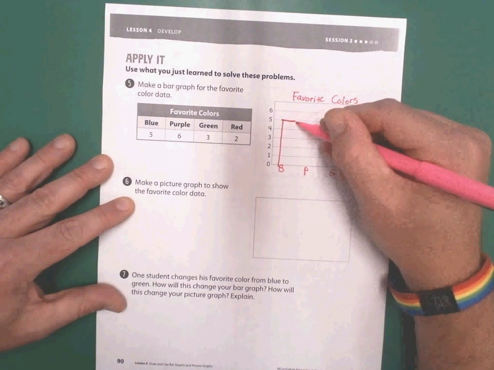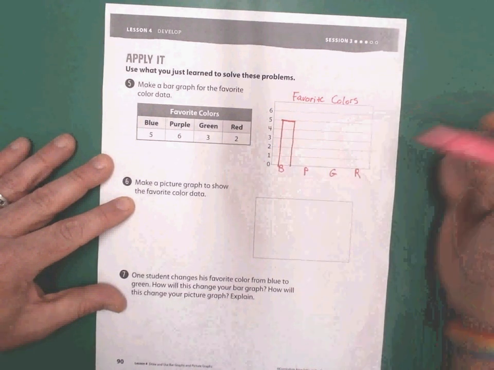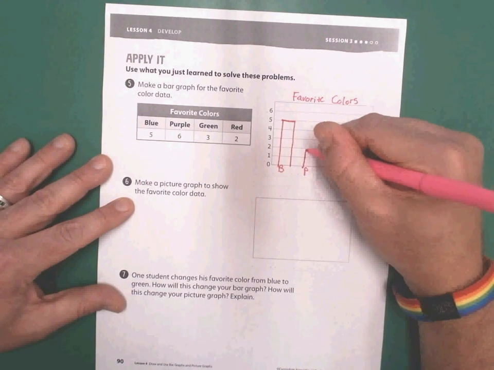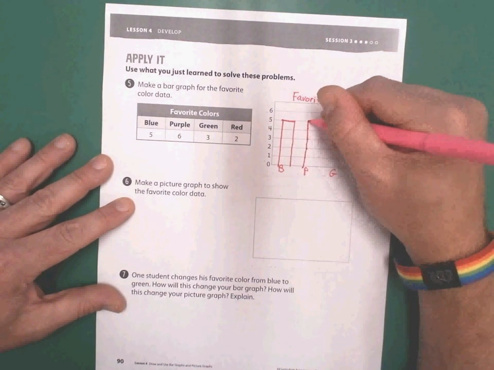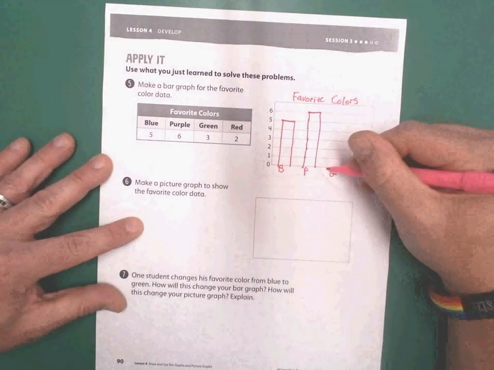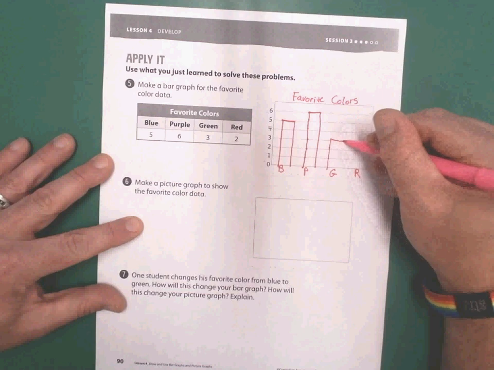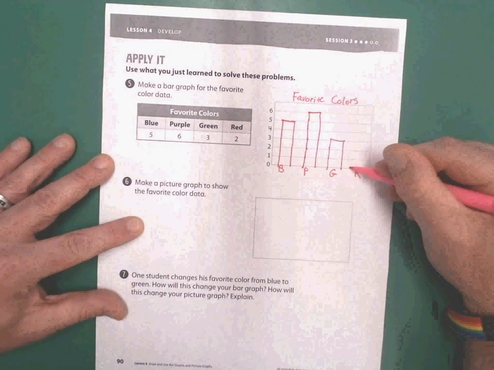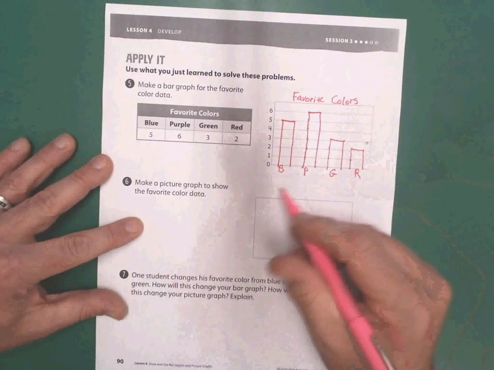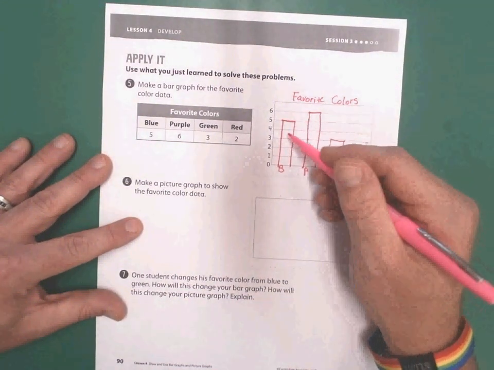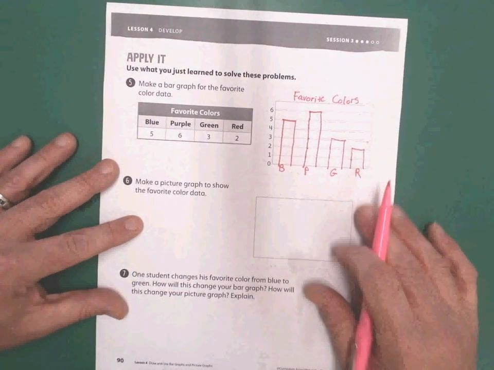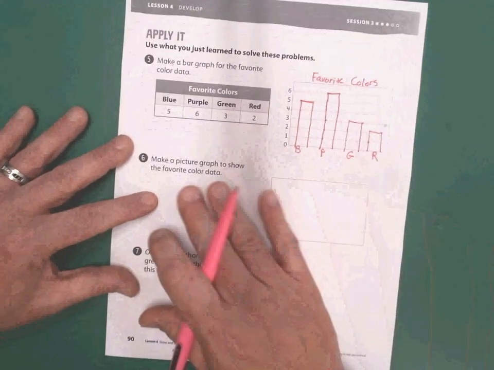Okay, then I'm going to go across the top and draw a line down. Purple has 6. I can also just count up to 6. 1, 2, 3, 4, 5, 6. Come over and back down. Green is 3. 1, 2, 3. Over and down. And red is 2. 1, 2. Over and down. Okay? And then I don't have to go through and shade these or number those, and that is all I would need there to draw a bar graph.